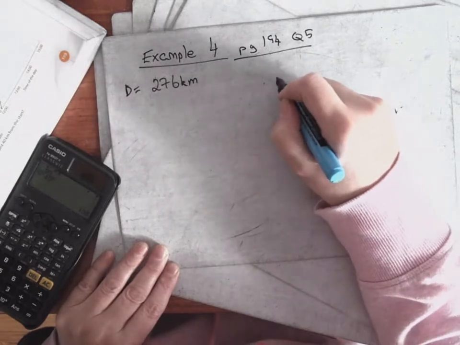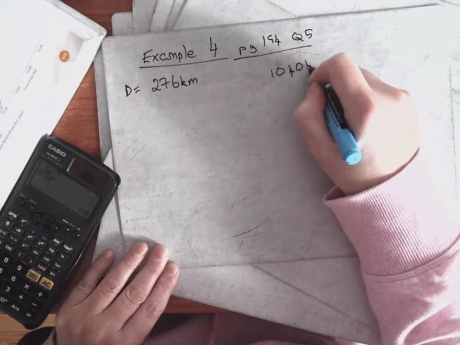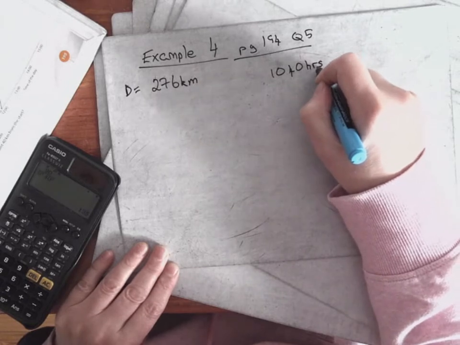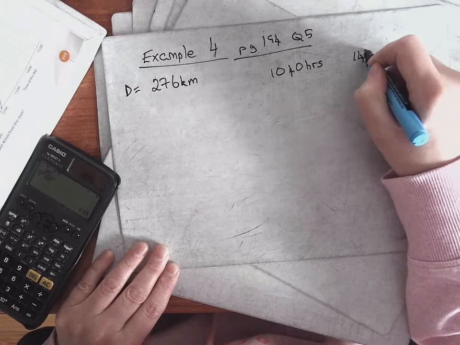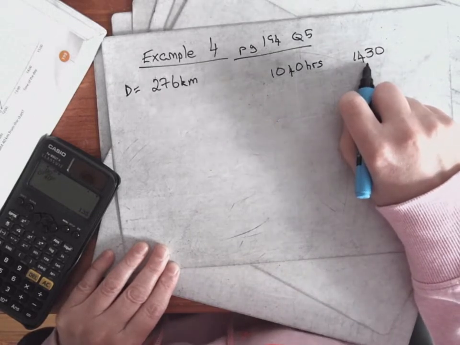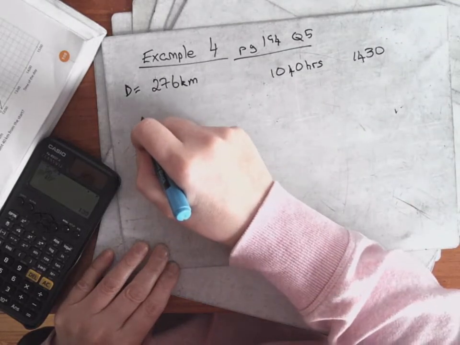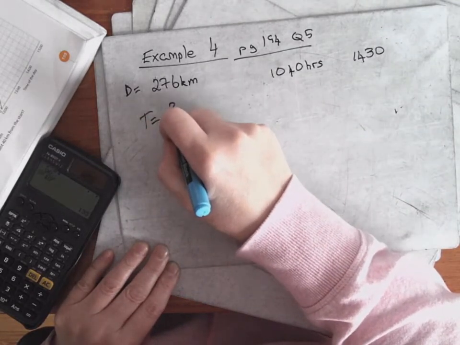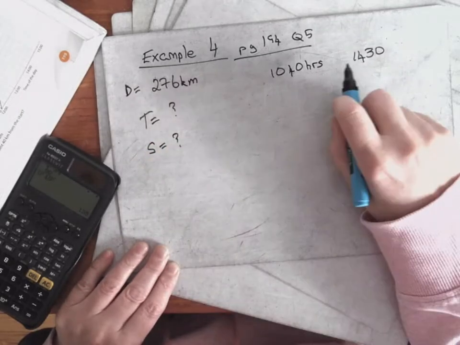It began at 10:40, so this is the 24-hour clock. So it began at 10:40 hours and it ended at 14:30. Okay, so it started at 20 to 11 and finished at 2:30. So we need to work out the speed. So we need the time first, and then it says work out the speed. Okay, so the time I have to subtract.